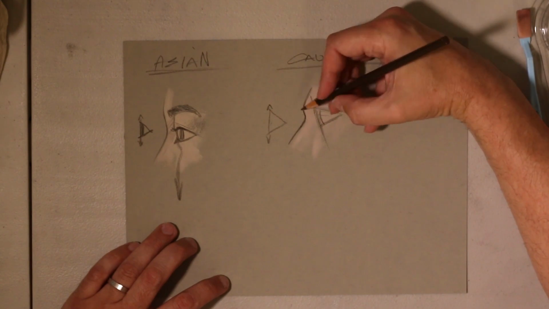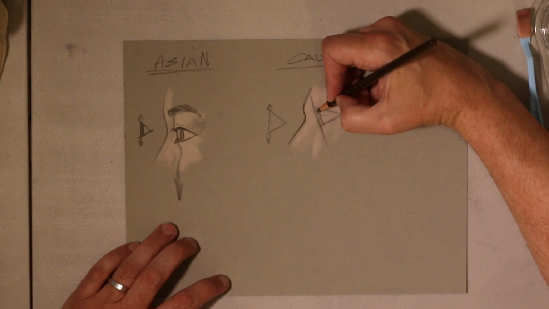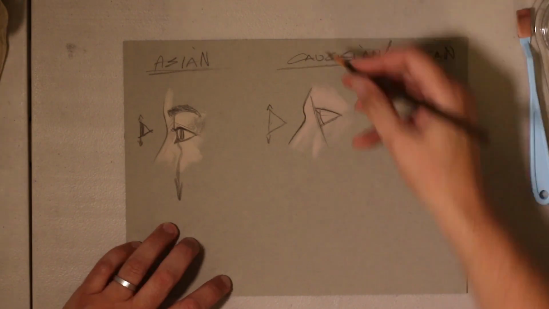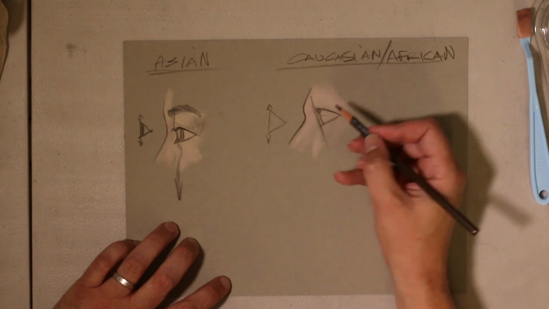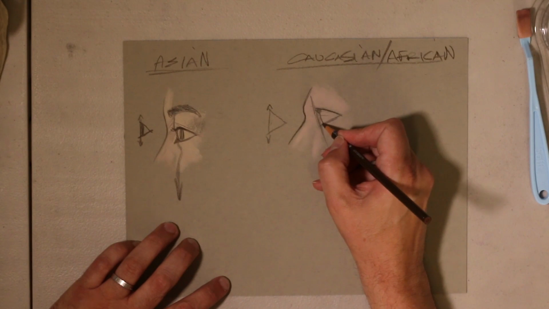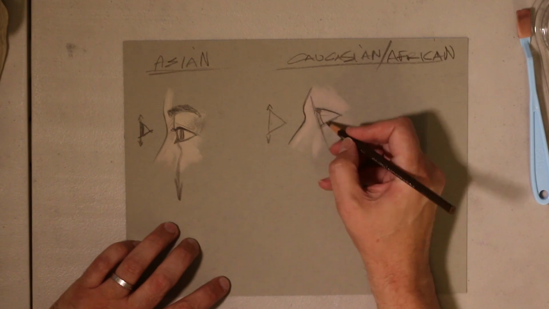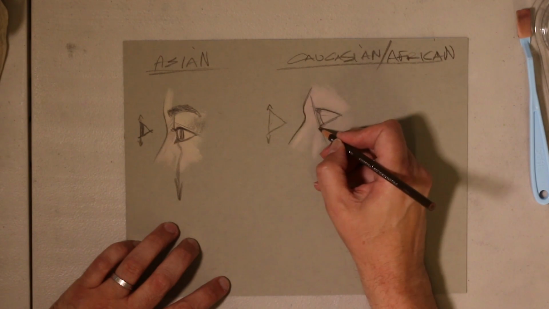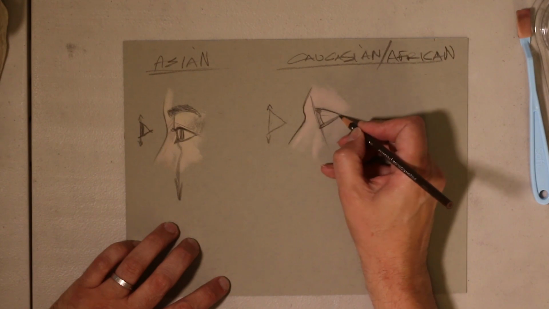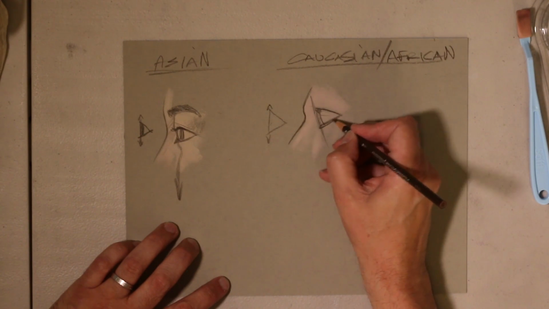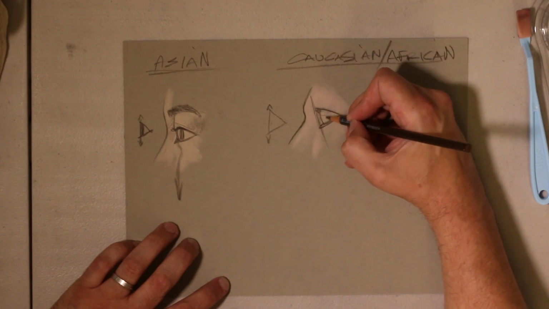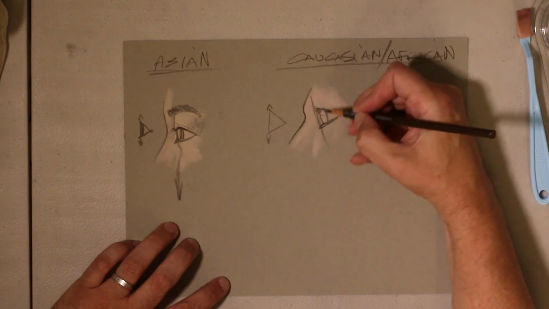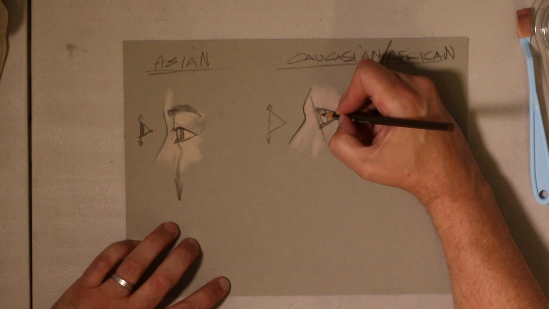And the upper lid's going to curve around. So we'll see some of the underside here where I'm putting shadow. And then we may see, just exaggerate a little bit, the lower lid coming around. And we'll see the top part of the lower lid, that'll be in light. And then we have the iris, pupil.